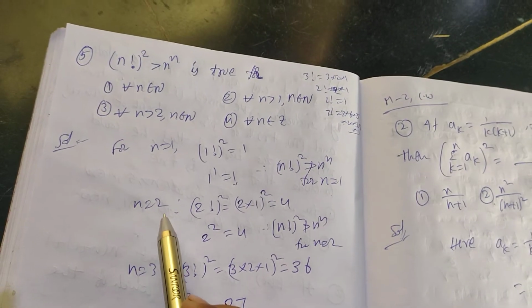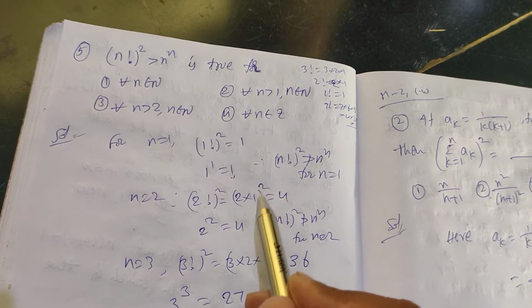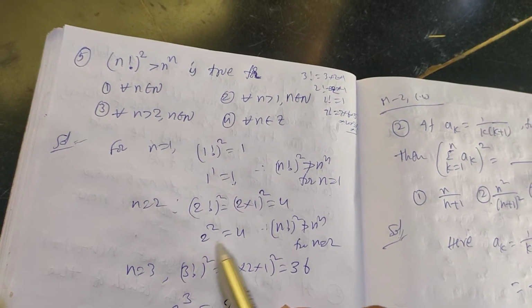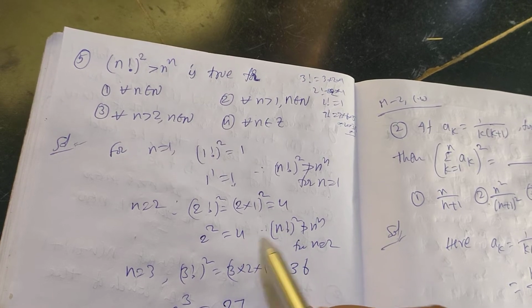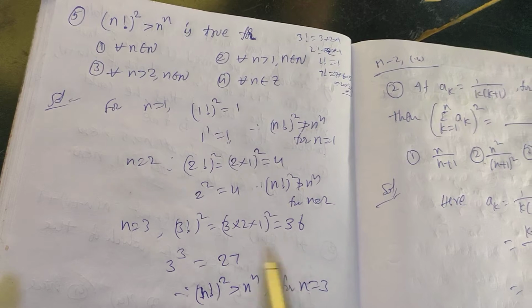Next you take n is equal to 2. 2 factorial whole square is equal to (2 into 1) whole square. Already I told you. So (2 into 1) whole square is equal to 4. 2 square is equal to 4. Here also 4 is not greater than 4. 4 is equal to 4. So (n!)² is not greater than n power n for n is equal to 2.